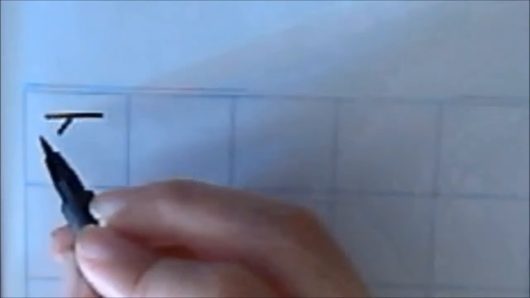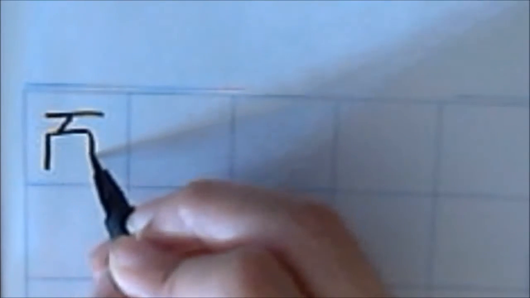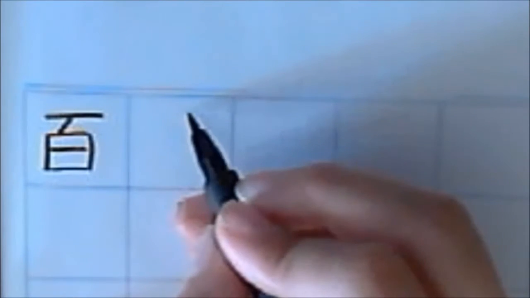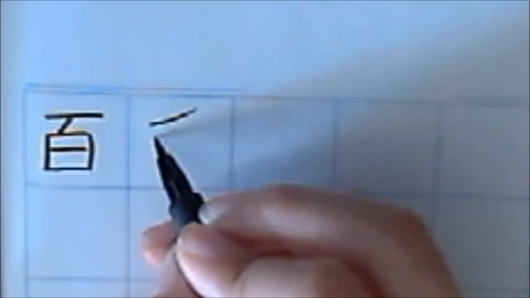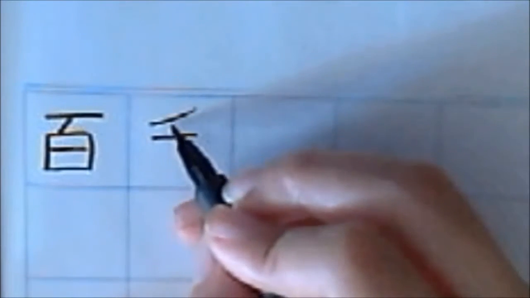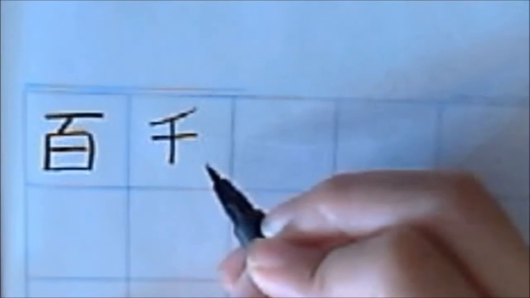So we're going to start with 100, which is hyaku, or byaku, or pyaku, depending on what number is in front of it. You got a cross, straight across, kind of the little down thing here. Down, you're going to do your right angle to a cross. Hyaku. The next one, 1,000, sen, is you're going to go from right to left at an angle, and then left to right straight across, and down again, which is sen, 1,000.